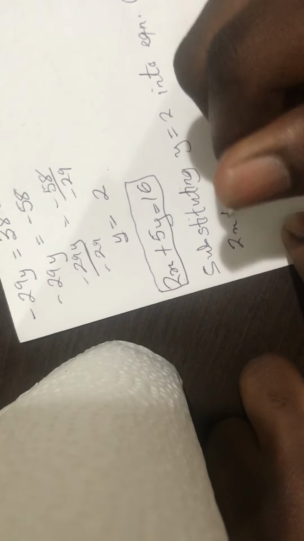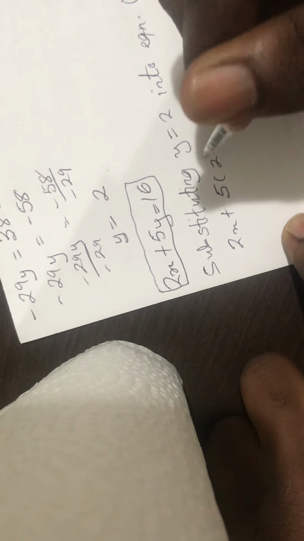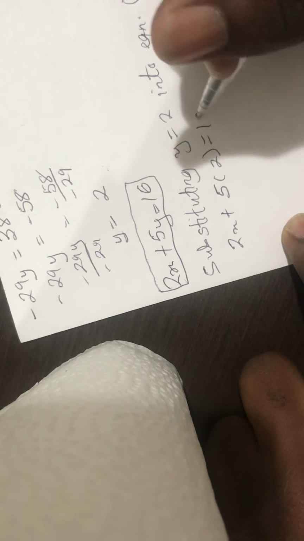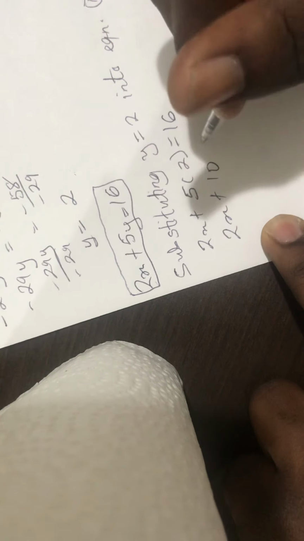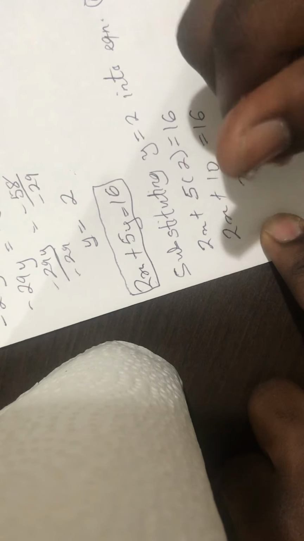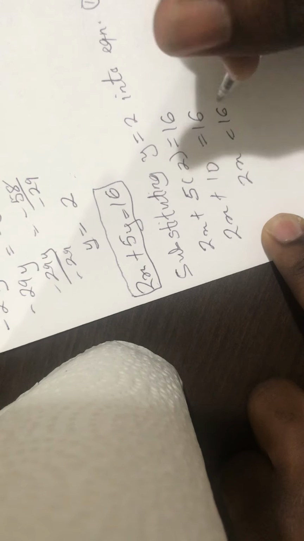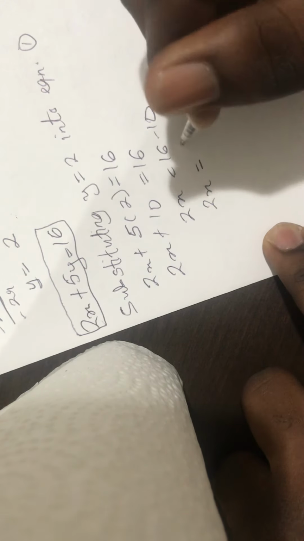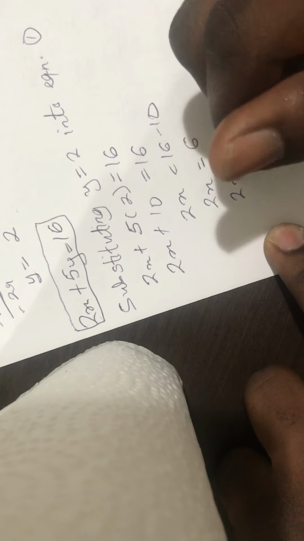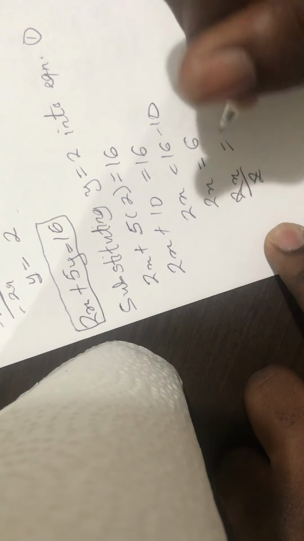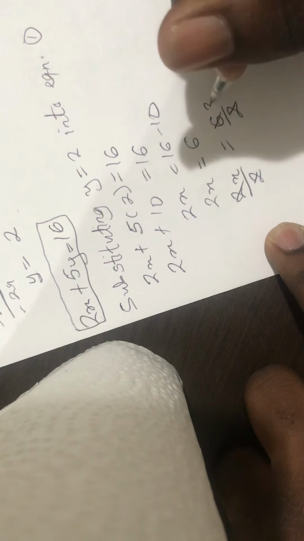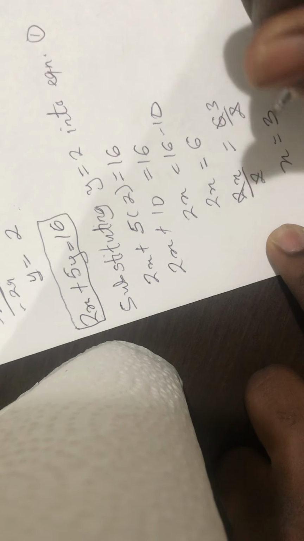So now we write 2x plus 5 times 2, that is 2x plus 10, is equal to 16. 2x is equal to 16 minus 10. Then 2x is equal to 6. Then we have 2x over 2 is equal to 6 over 2, which is 3. So now x is equal to 3.